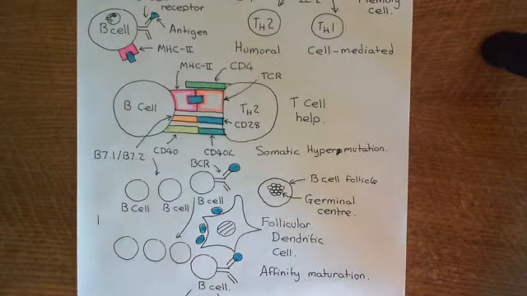You continue this process over and over again, and what you gradually do is you select for B cells which have B cell receptors which are best at binding to the antigen, and the B cells which don't have B cell receptors which are good at binding to the antigen, or maybe they are good but they're just not good enough to compete with these even better B cell receptors, those will undergo apoptosis because they won't get antigen. Okay, and then when they don't get antigen, they can't present it on MHC class 2.